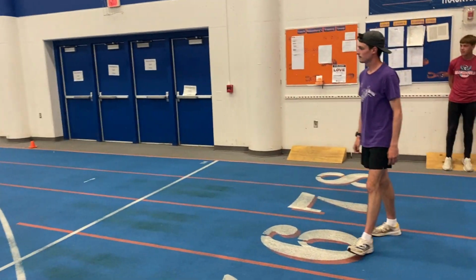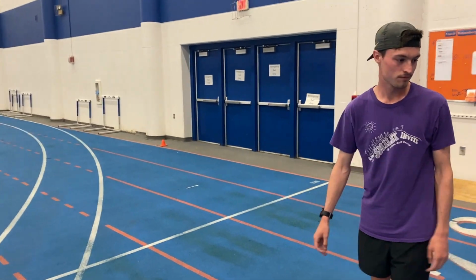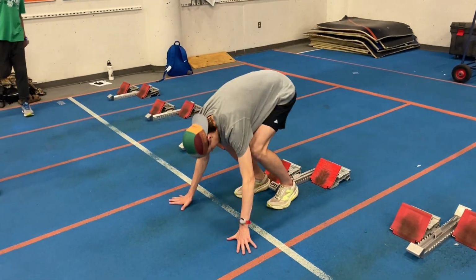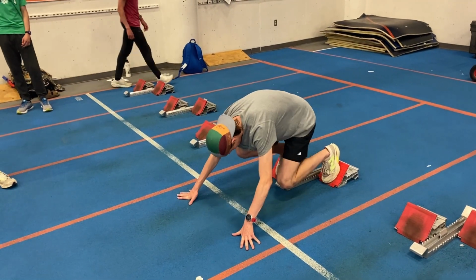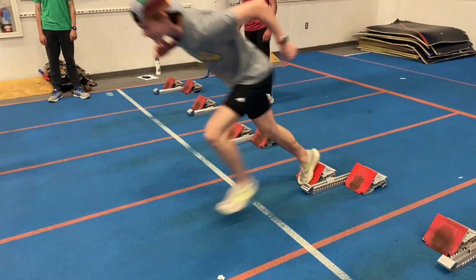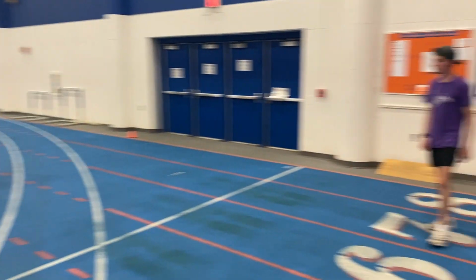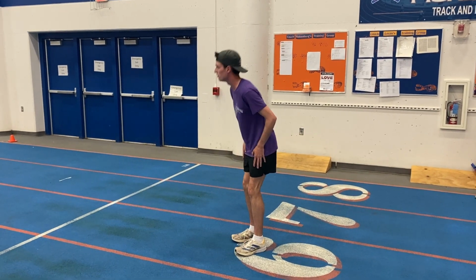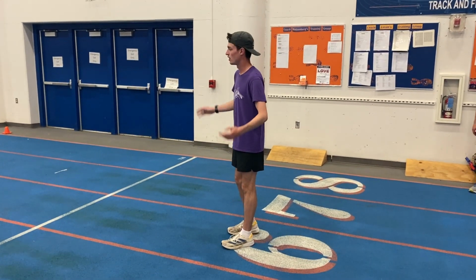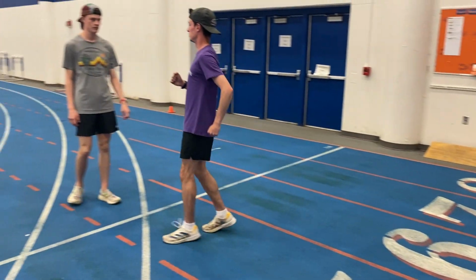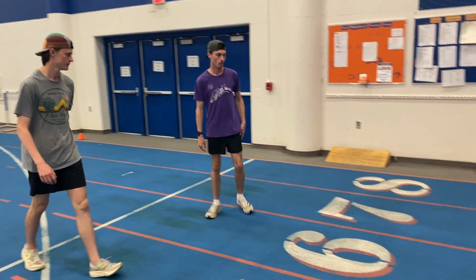Good. I think that's good. Go ahead. Good. That's good. Next time, try to push out a little more from the blocks. You're standing up a little bit out of the blocks, and that's okay. Very normal for beginners. But try to really keep your body low and then gradually come up. Does that make sense? Cool.